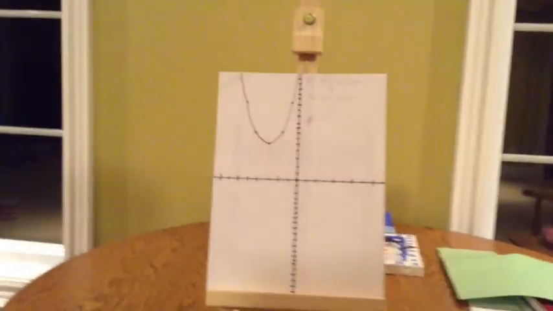Now, some of you may be wondering, why is it called vertex form? Well, it's called vertex form because right in the equation we've got the vertex, which is these two numbers here, h representing the x value and k representing the y value.